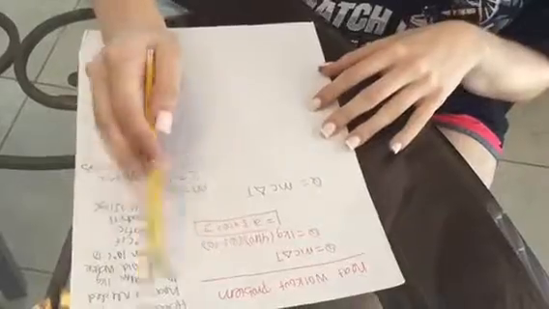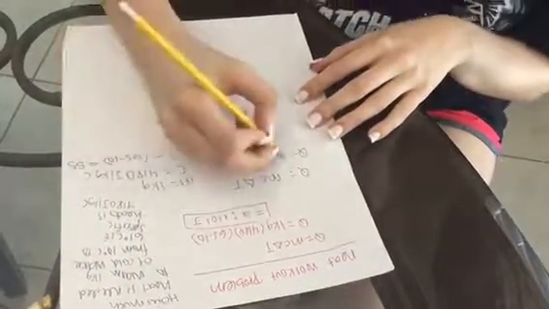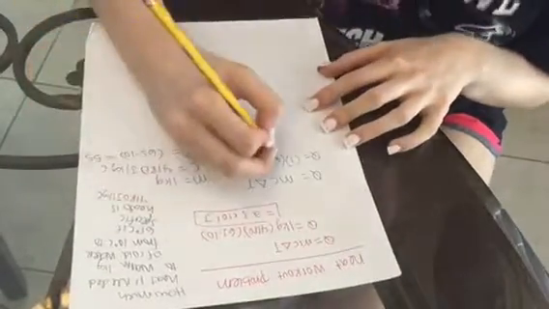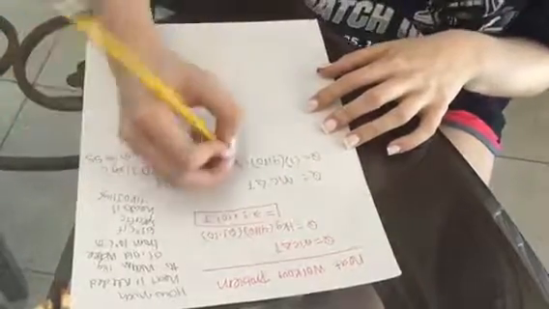Then we're going to plug that into our equation. It is asking for heat, which is Q. We're going to plug in our mass, which is 1 kilogram, our specific heat, which is 4,180, and our change in temperature, which is 55.